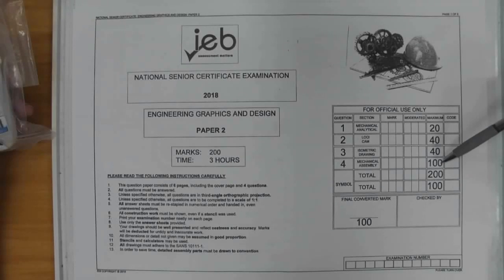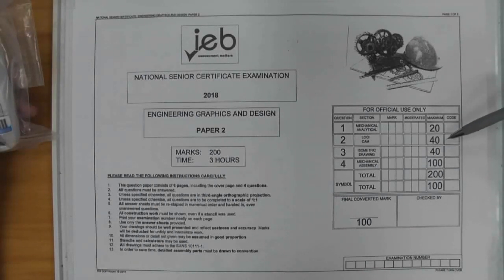Obviously you can see that your mechanical assembly counts half of this paper, so it's definitely an area that you would need to focus on. Specifically now I'm going to go over the mechanical analytical of this 2018 paper.